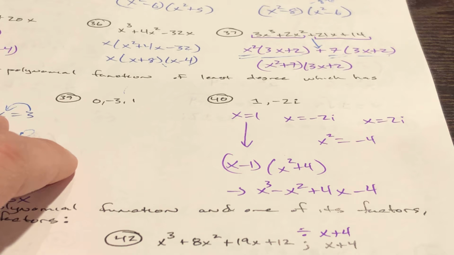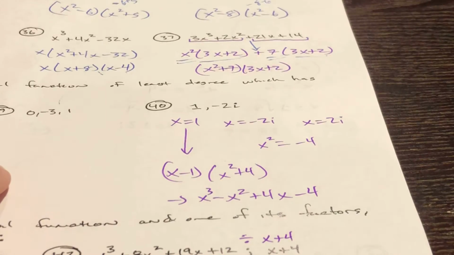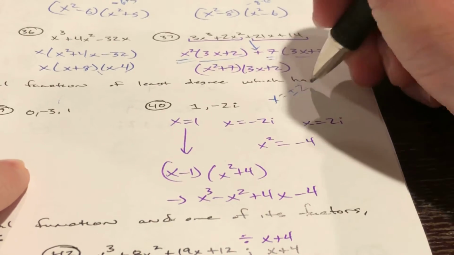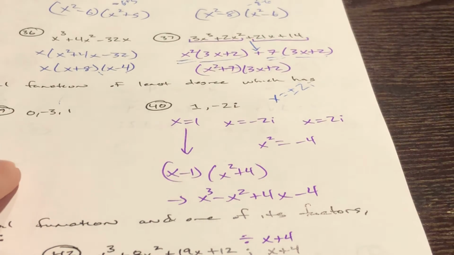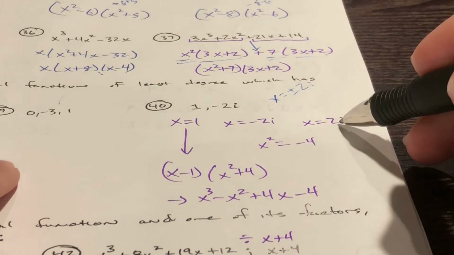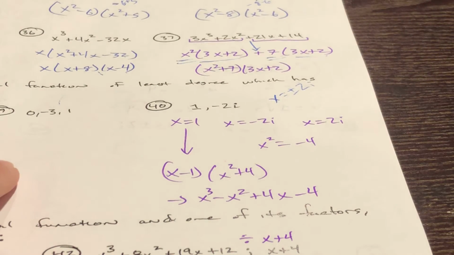All right, a function there. So if x equals 1 and x equals negative 2i, then x also equals positive 2i. Every time we've gotten an answer of i, it's always been plus or minus 2i, plus or minus 3i, plus or minus i root 6, plus or minus i root 3. It's always been plus or minus. So if I give you a negative 2i, then the conjugate 2i is also an answer.